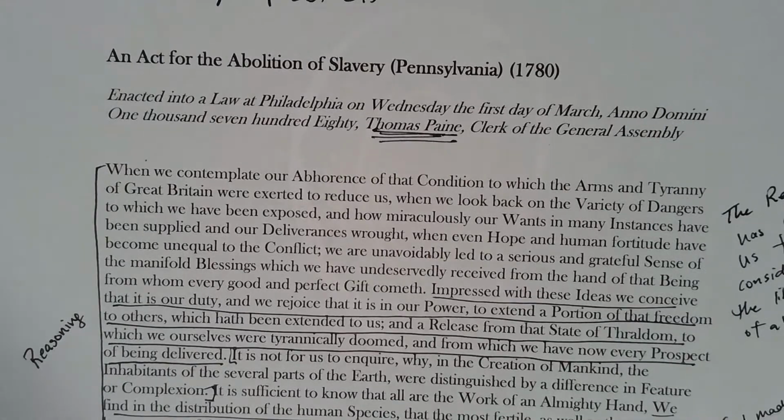So he starts off and he says, "When we contemplate our abhorrence of that condition to which the arms and tyranny of Great Britain were exerted to reduce us, when we look back on the variety of dangers to which we have been exposed, and how miraculously our wants in many instances have been supplied, and our deliverance wrought, when even hope and human fortitude have become unequal to the conflict, we are unavoidably led to a serious and grateful sense of the manifold blessings which we have undeservedly received from the hands of that being from whom every good and perfect gift cometh." That's a mouthful.